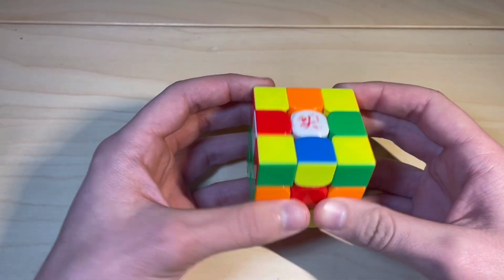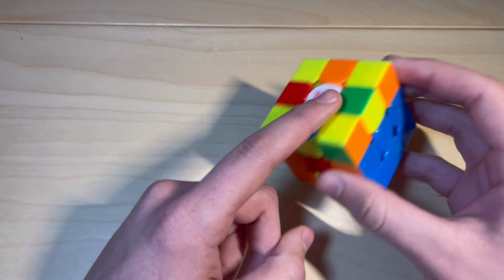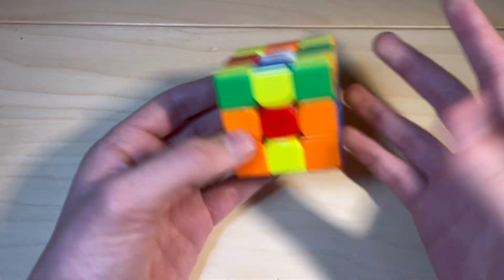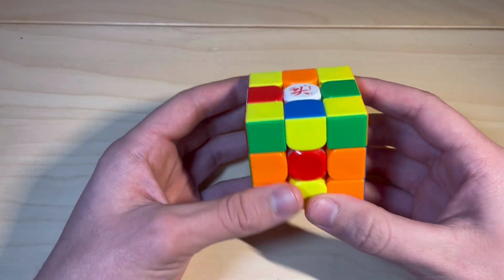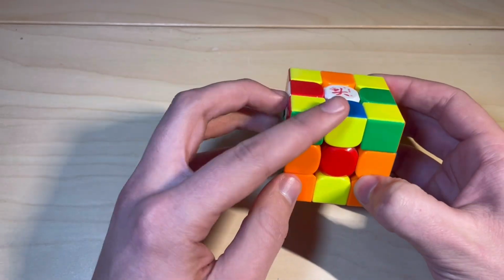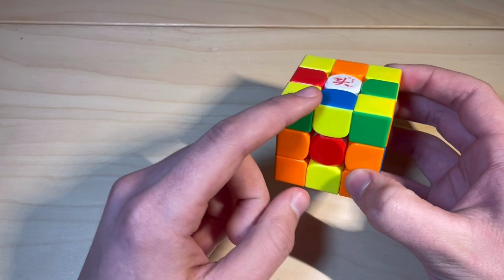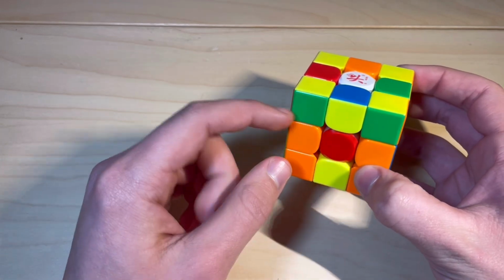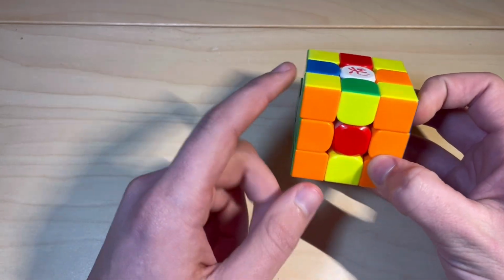But with that being said, let's get into the cases. Our first case is where they're both misoriented, obviously, and they're adjacent in the top layer. For this one, we want to find the edge that is in between adjacent corners. So this one is in between opposite corners, and this one's in between adjacent corners.